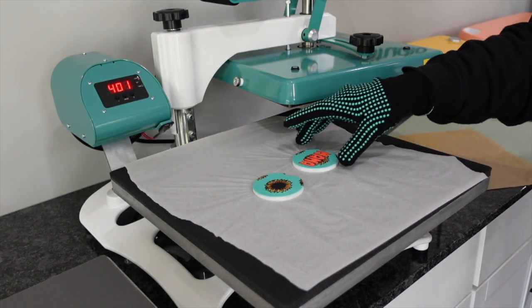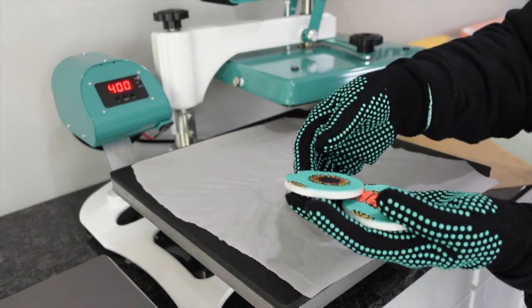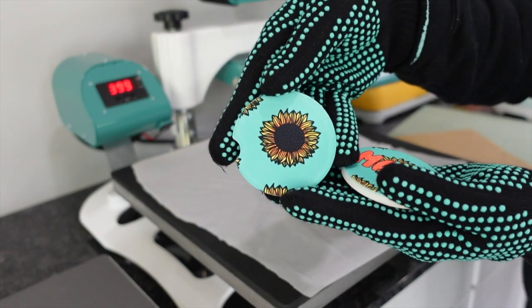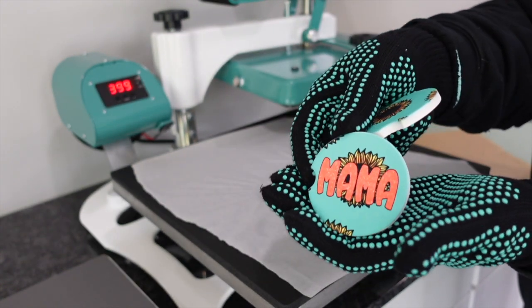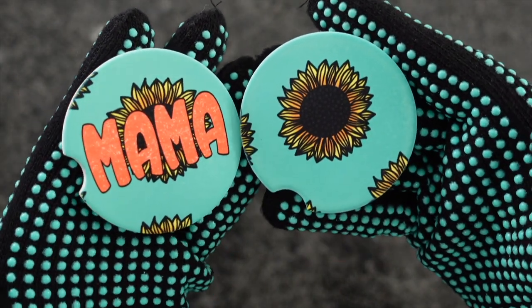And it's that easy. Look at how nice and vibrant these look. They look so, so good. And you can see with that green pad how we got it all the way to the edge. It doesn't wrap all the way on the sides. It just gets perfectly on that edge. So how super cute are these?